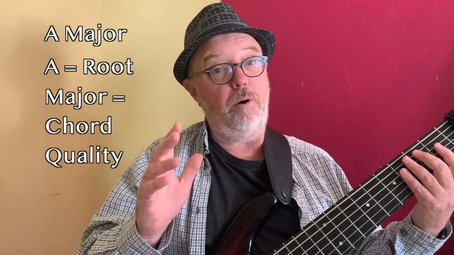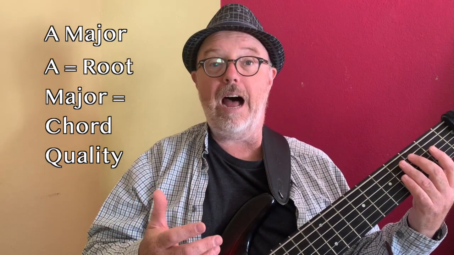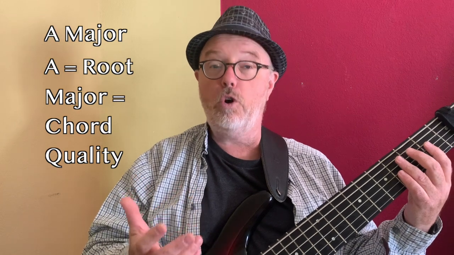When we refer to major triads, we say things like A major, D major, or E major. There's two parts of that name. When I say A major, I'm saying that the root of the triad is an A. The root is the note that serves as the foundation for the triad. So everything's built off that A, and then the major part of the name is what's called the chord quality. This describes what sort of sound the chord makes.